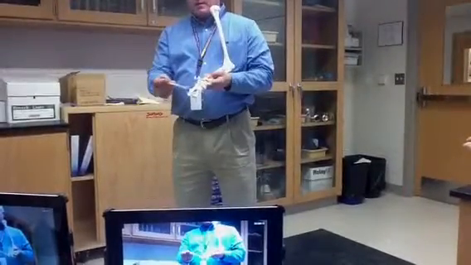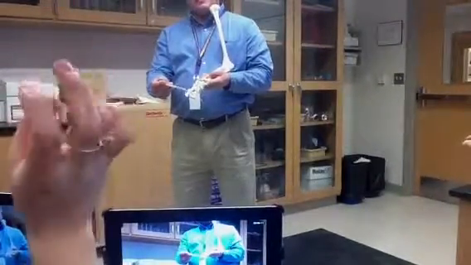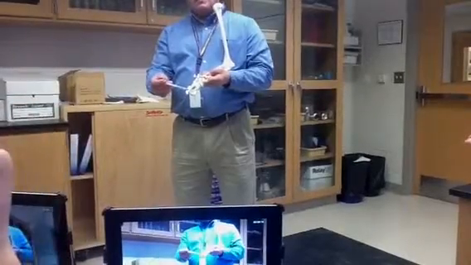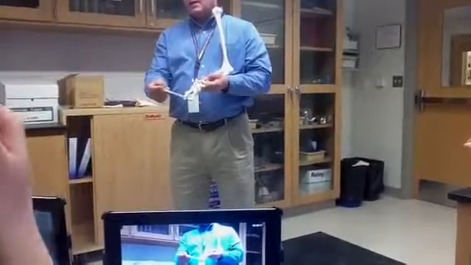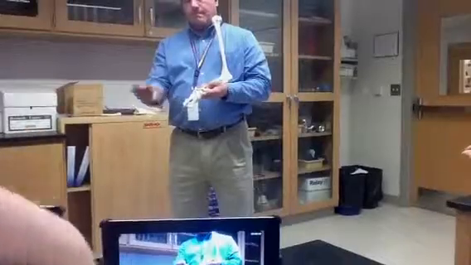We look at the thumb. How do we know it's a thumb? Because it only has 2, right? It has a proximal and a distal. It does not have a middle phalange. That's it.